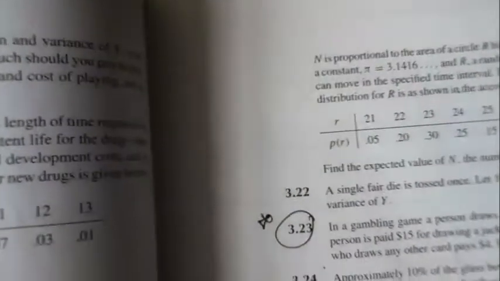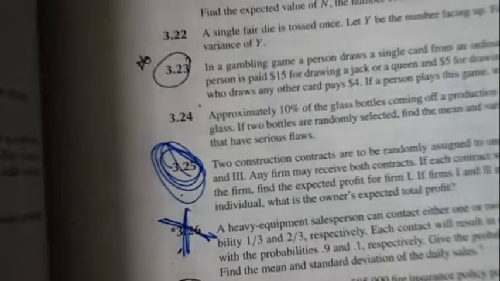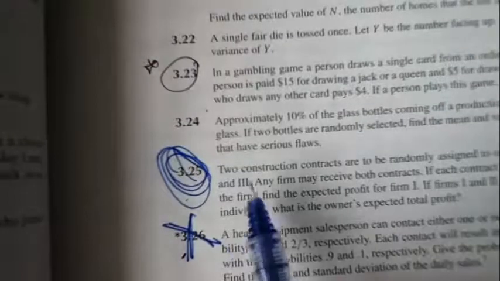Quiz. Pay attention to this problem. I want you to be able to work a problem like it. This is problem number 25 from your book. We'll do this one here. I think this is pretty good.